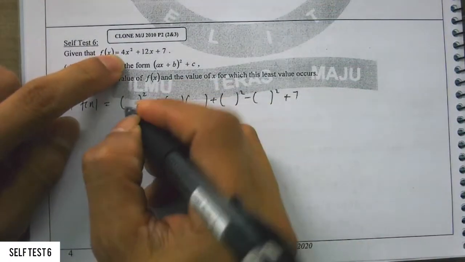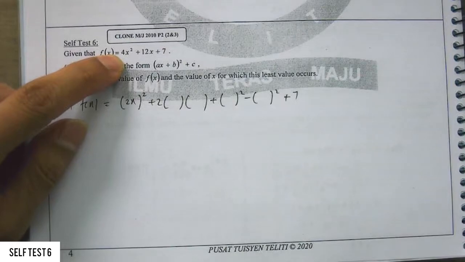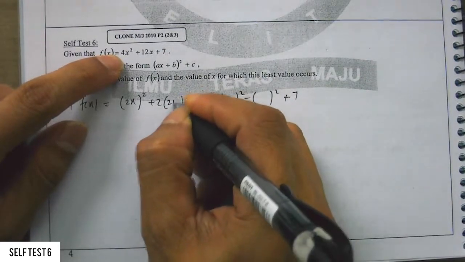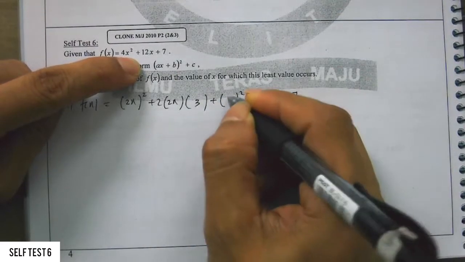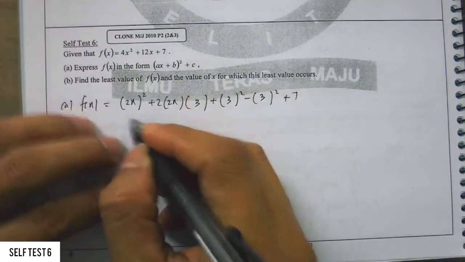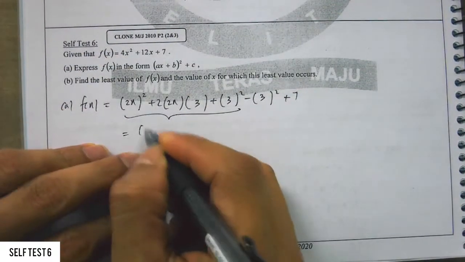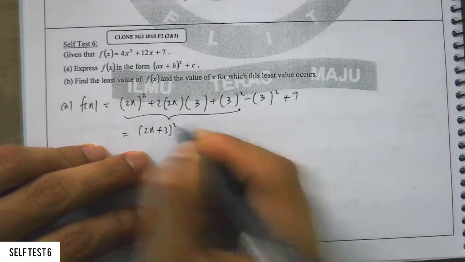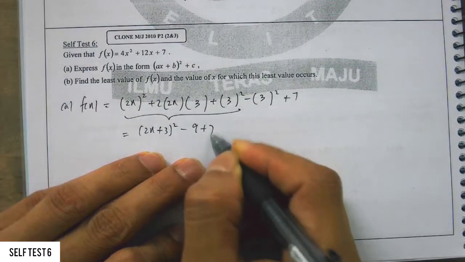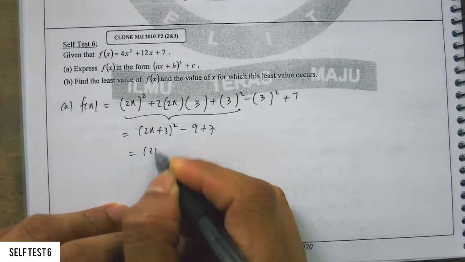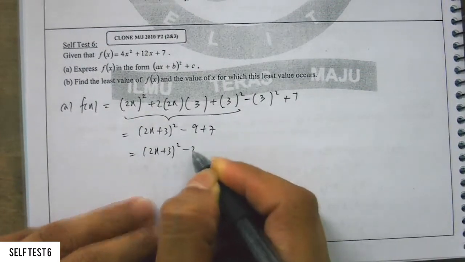Okay? Let's say you're going to identify what's your A and your B. Let's figure out. This is 2x. So I need to put a 2x. What's my B? To get 12, I must put a 3. If I put a 3, this should be a 3. This should be a 3. Now this whole thing I can combine into 2x plus 3 squared. Now what is 3 squared? 9. Then you plus 7. Minus 9 plus 7 is minus 2.